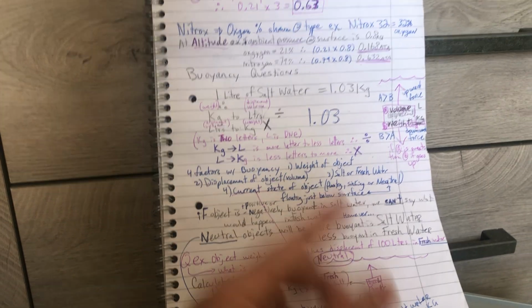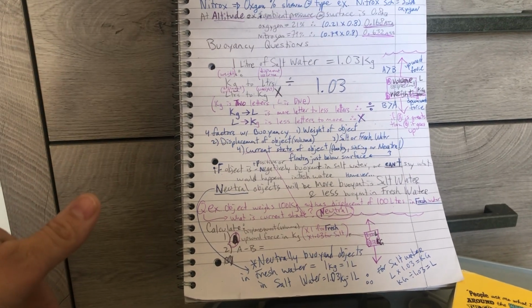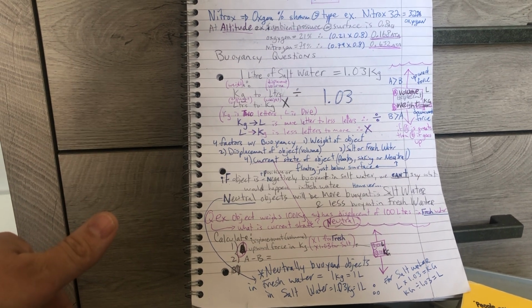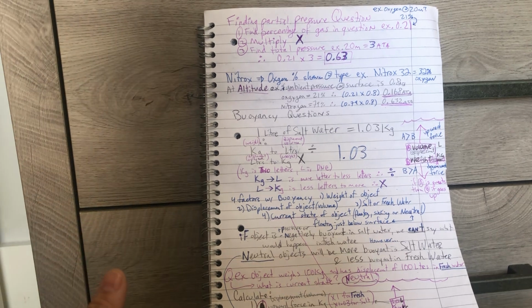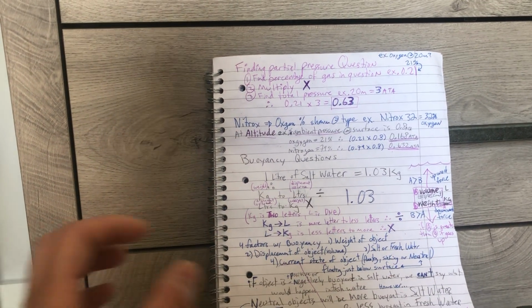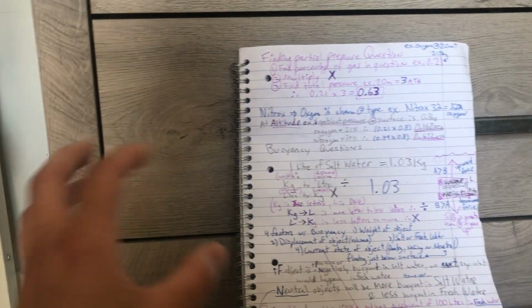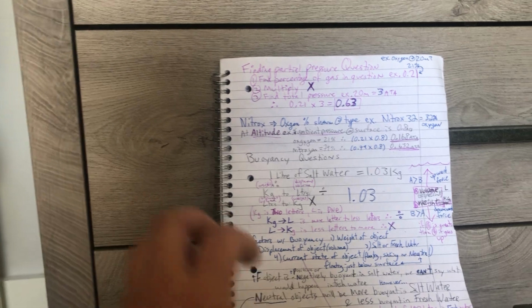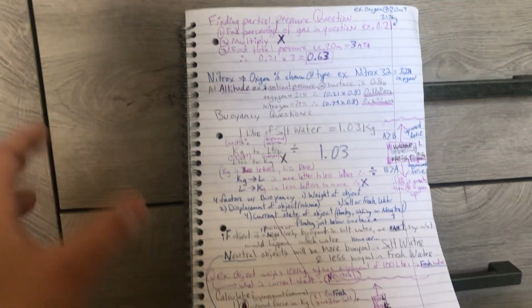So, current state, meaning, is it floating? Is it neutral? Or is it sinking? Basically, if it's floating, it's positively buoyant. If it's sinking, it's negatively buoyant. If it's neutral, it's just below the surface, generally. But not sinking and not floating, just staying at a state somewhere slightly below the surface, which is what divers want, basically.